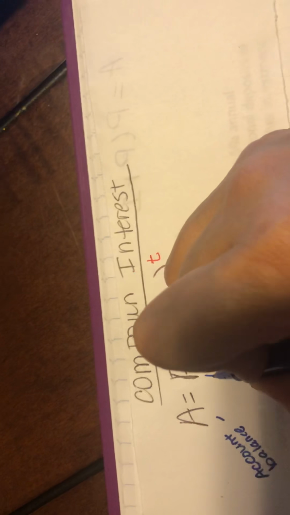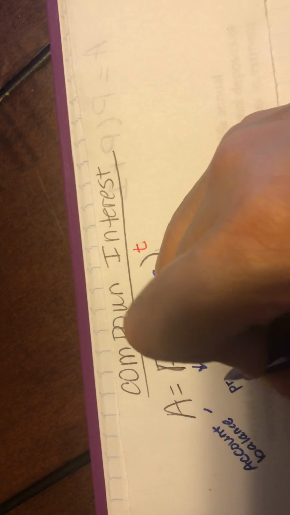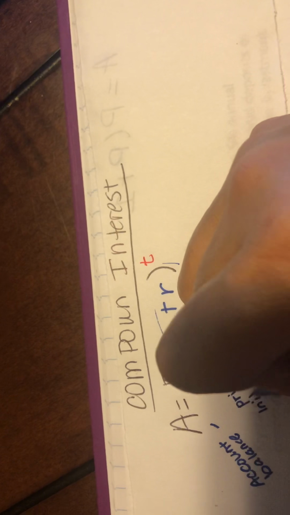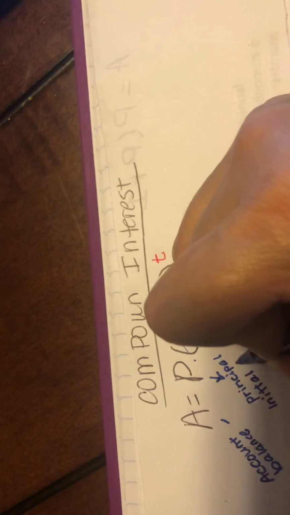Okay, P again is for principal, which means initial money borrowed or given.